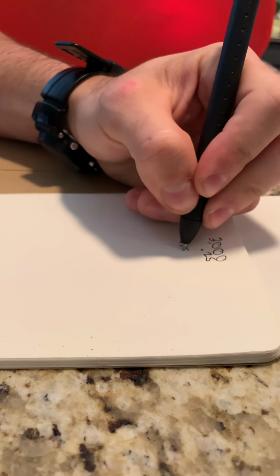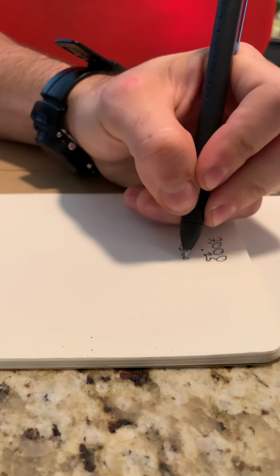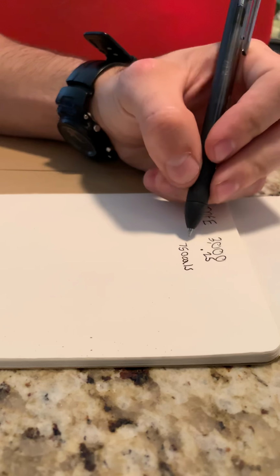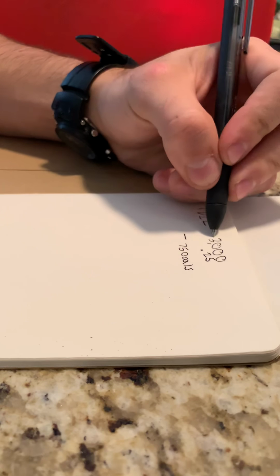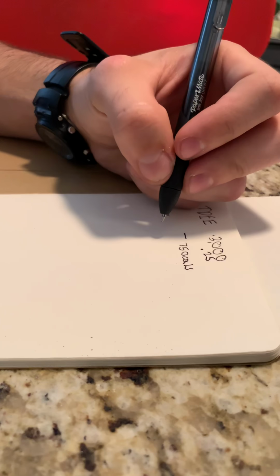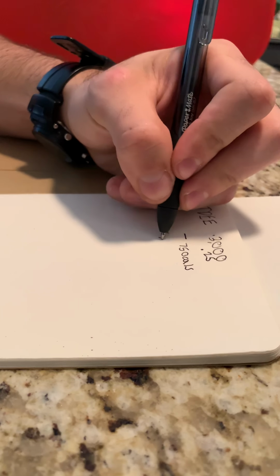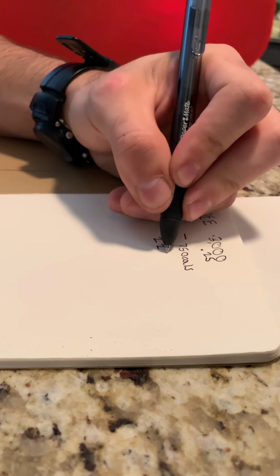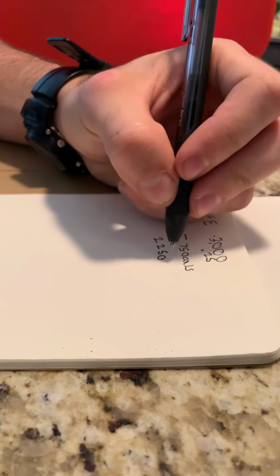When we do that, we get 750. So that is 750 calories minus this 3,000, your TDE number, which brings you to 2,250, okay?